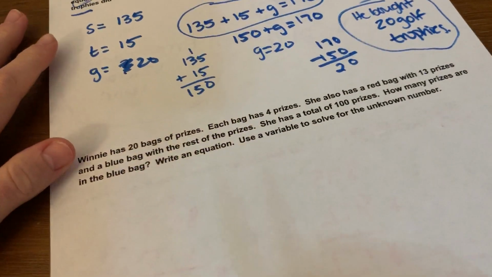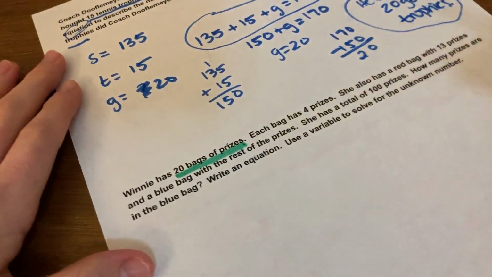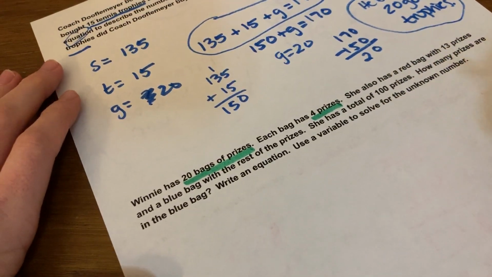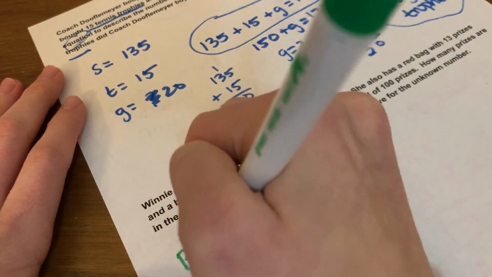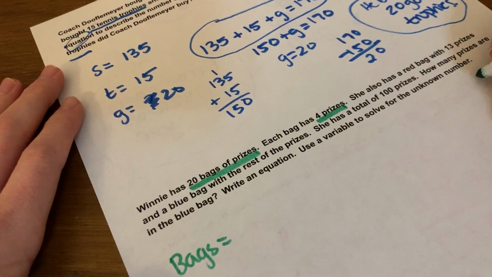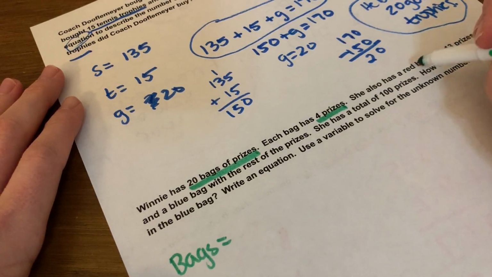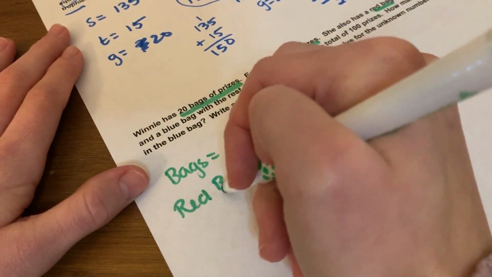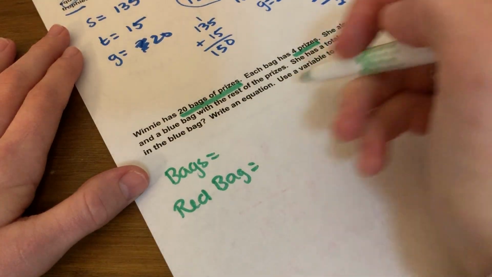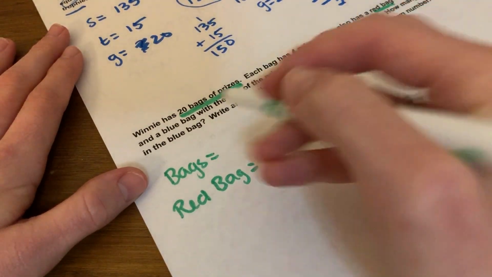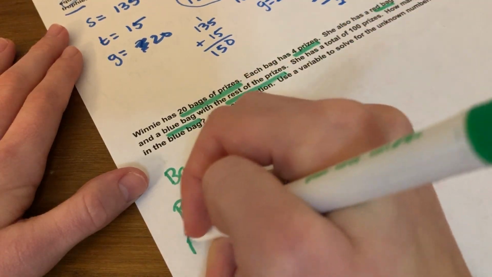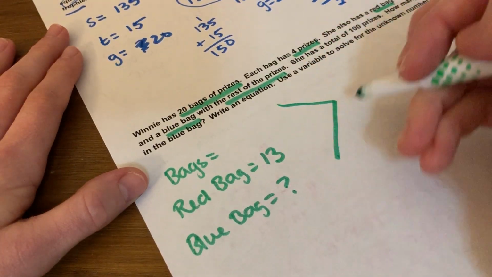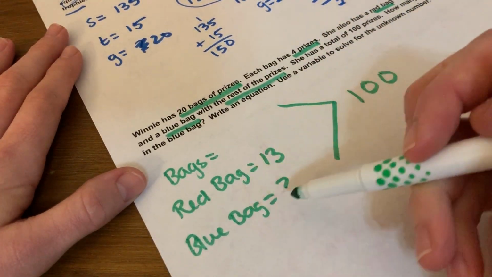All right, here's what we know. So she has 20 bags of prizes and each bag has 4 prizes. Okay, so we know that her bags are going to be 20 times 4. Okay, so I'll do that in a second. She also has a red bag with 13 prizes. Red bag, okay, it has 13. And then a blue bag with the rest. All right, there's our mystery number. We don't know how many are in the blue bag. We do know that she has 100 though. And we want to know how many prizes are in the blue bag.